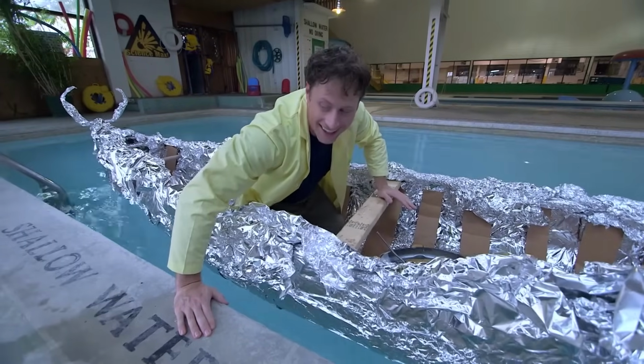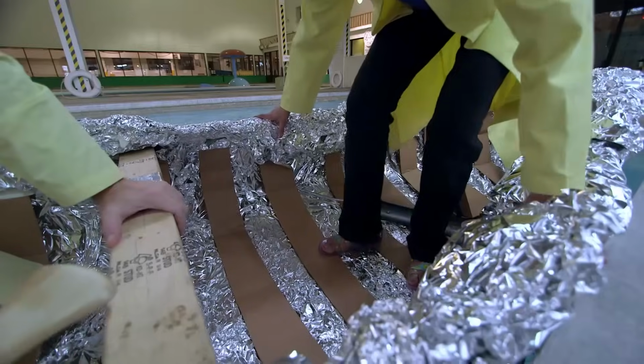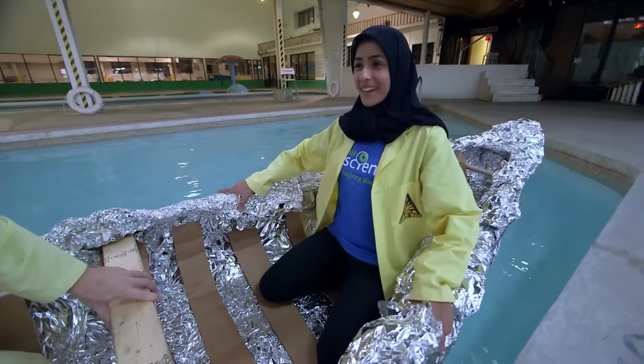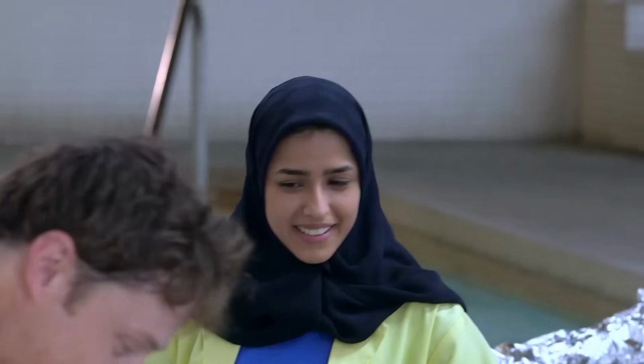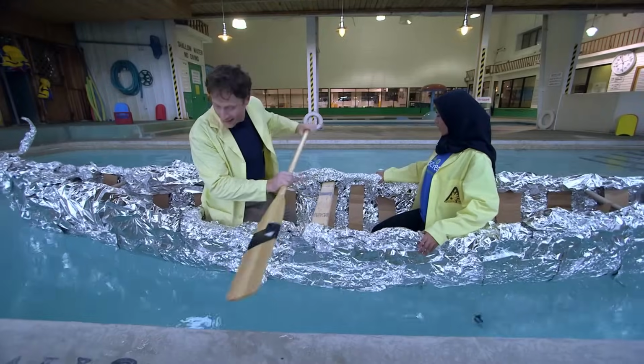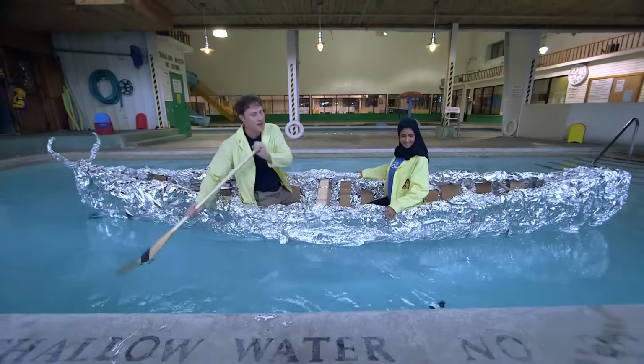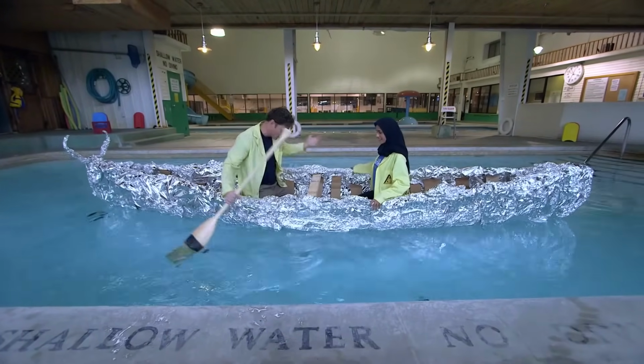Hey, it works! All right. Oh, it's working. Ha ha ha ha! Look at that! It works perfectly! The tinfoil boat experiment has been done. Science Max, experiments at large. What do you think, Husnia?